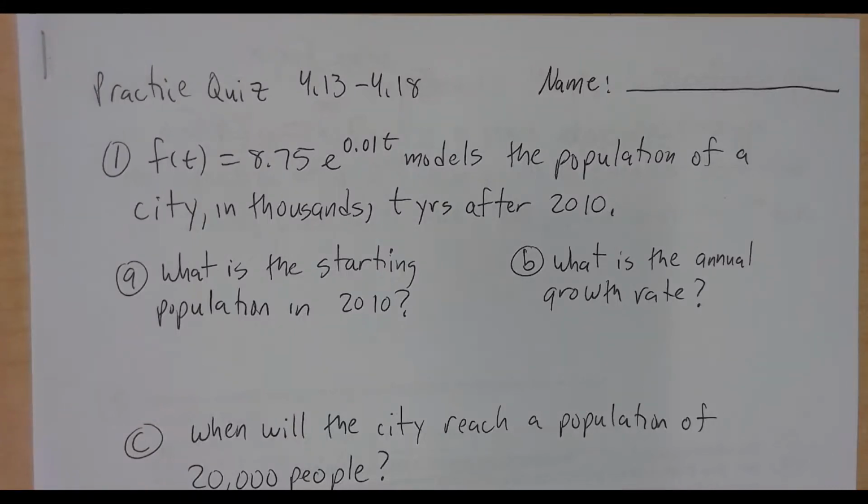All right, welcome to the practice quiz for sections 4.13 through 4.18. That's Unit 4, 13 through 18.